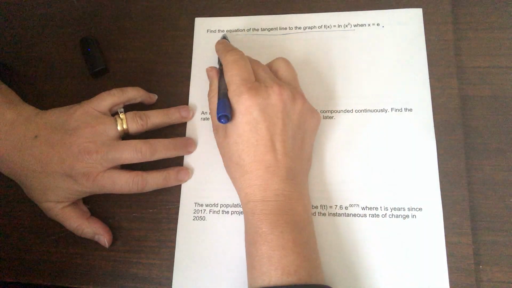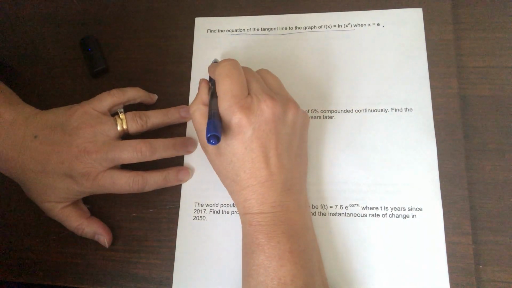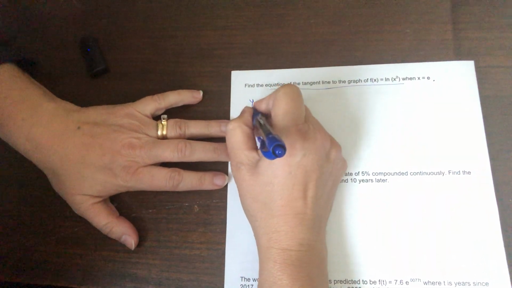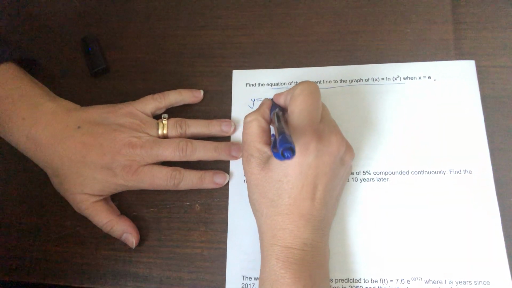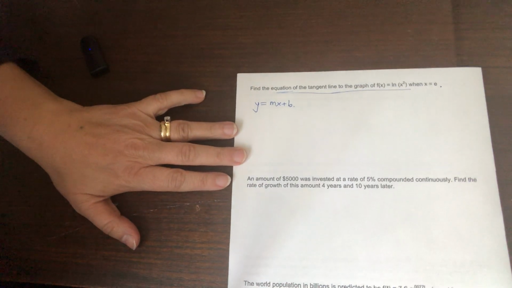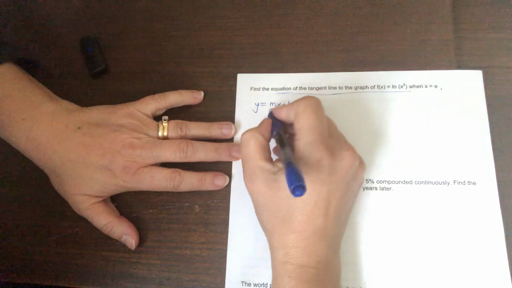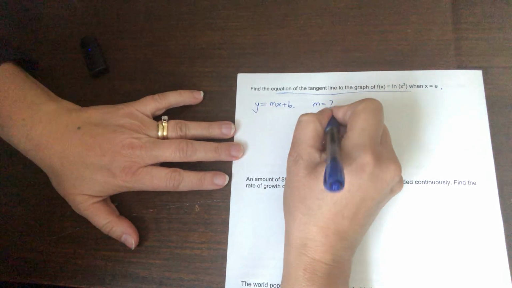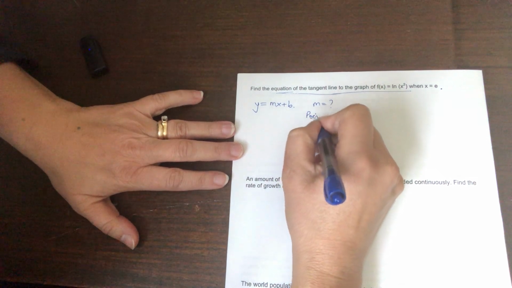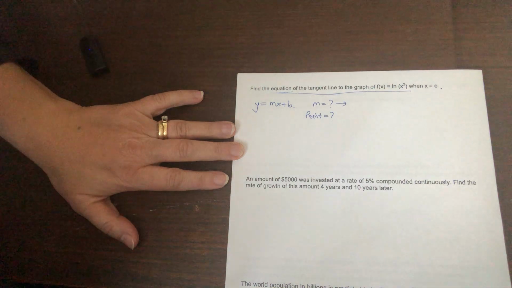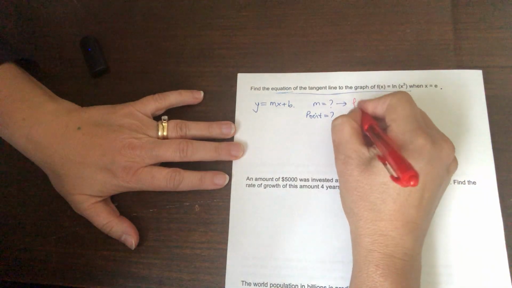So fine. How do I find, again, the equation of a tangent line? Well, the equation of a line is going to have to do what? y equals mx plus b, right? Okay. So y equals mx plus b, great. To come up with the equation of a line, I'm going to need the slope, and I'm going to need a point. So how do I find the slope? Well, the slope is the derivative of this function.